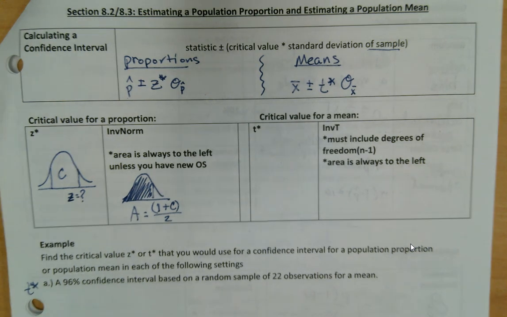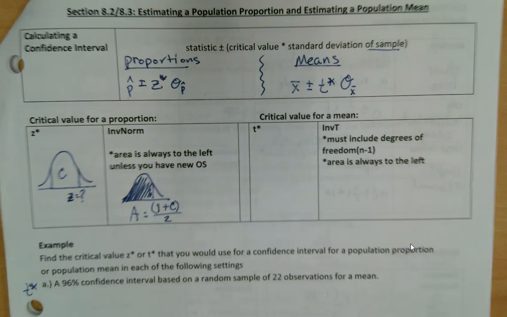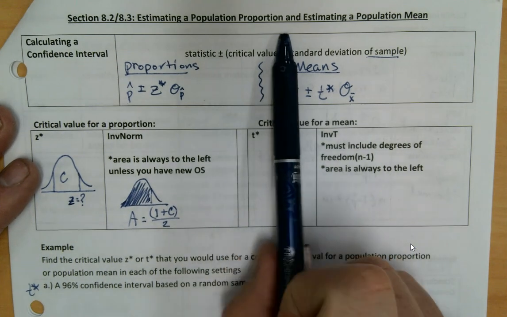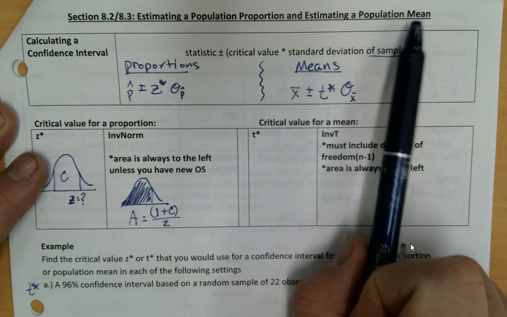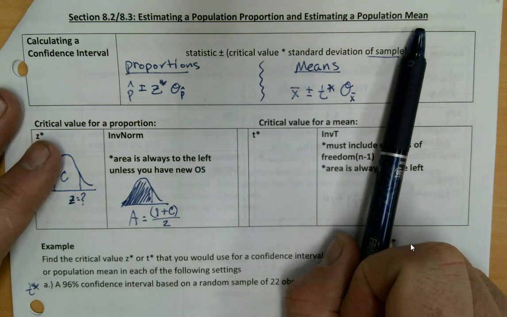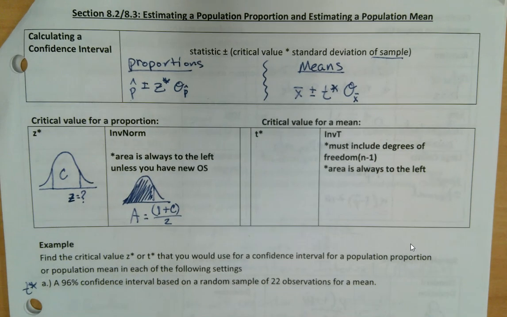Happy Friday. Today, go ahead and get out your notes packet. We are going to talk about doing confidence intervals. Today we're going to talk about it for a mean problem, when we're talking about a sample mean. So I'll give you just a second to get out your notes and get ready, and then we'll jump into this and get going with this. So I'll give you about 5 seconds.